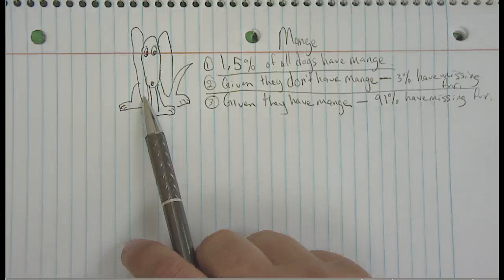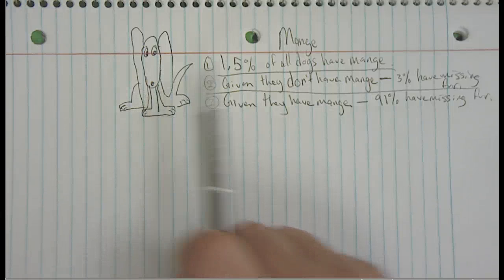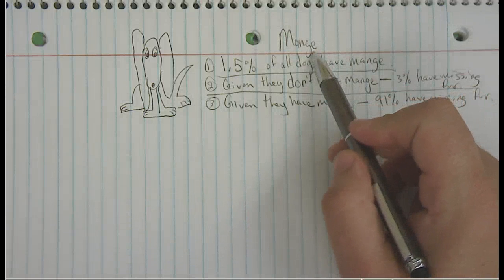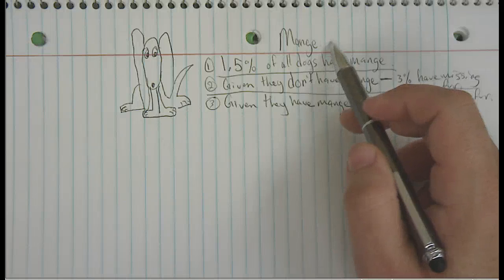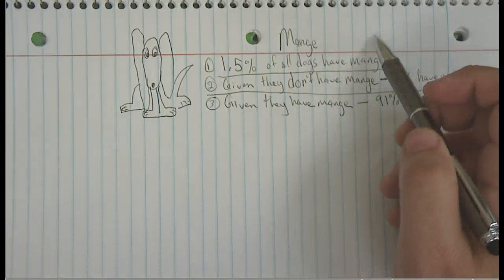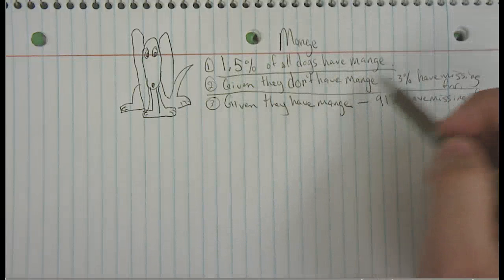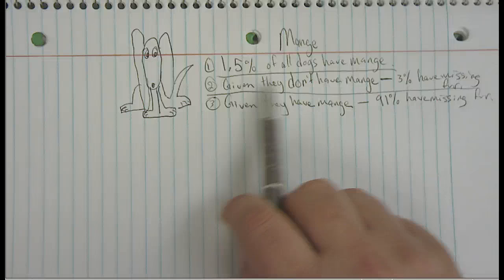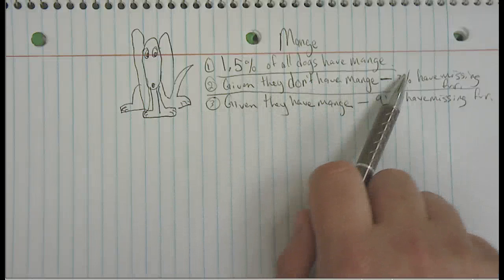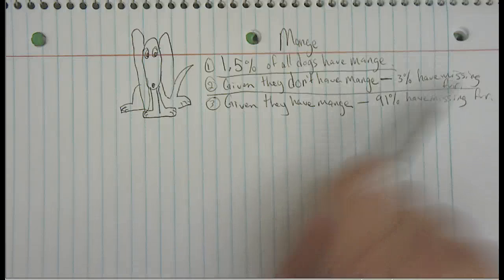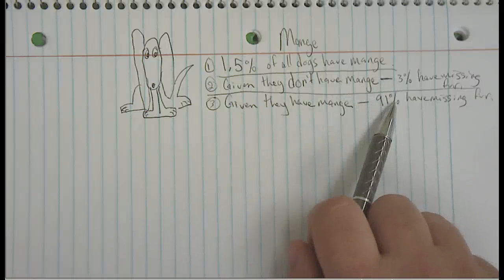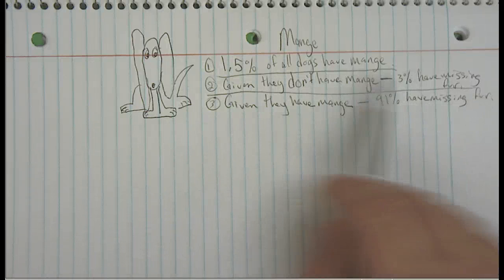This is going to be a story about Mr. T's dog. Poor Mr. T's dog. Doesn't he look sad? So that's my dog, we'll just say. And there's a condition called mange. It's not a good condition for dogs to have. So we're going to say that 1.5% of all dogs have this condition. Okay? Now, let's get some other facts. When dogs don't have mange, 3% of them have missing fur. And when dogs do have mange, 91% have missing fur. Okay, so those are the basic facts.